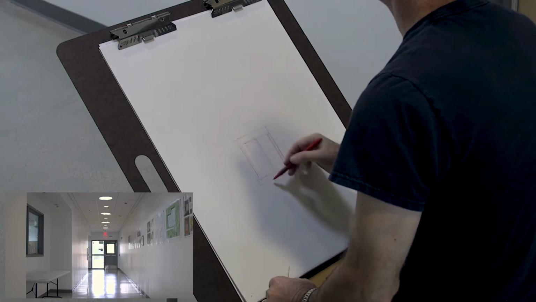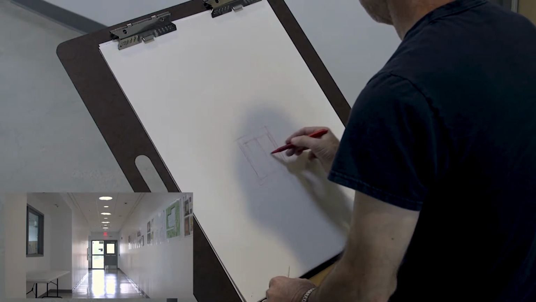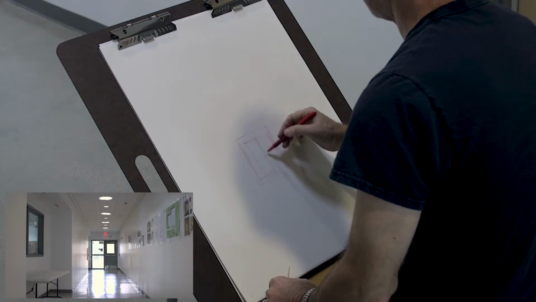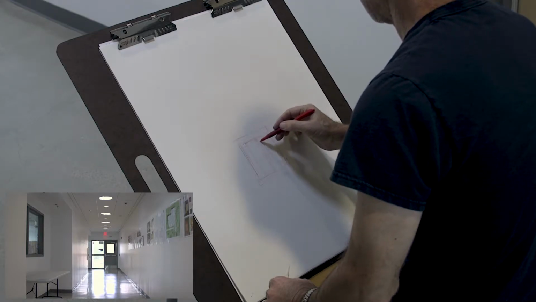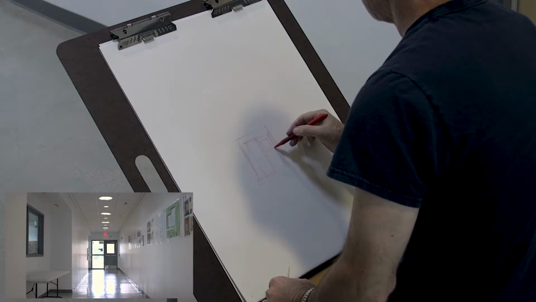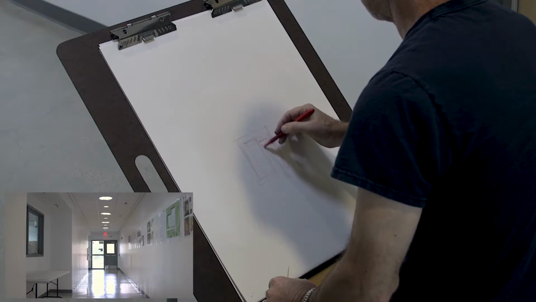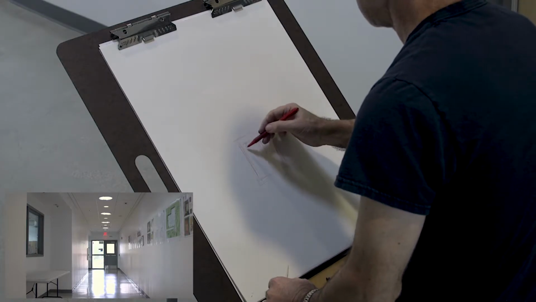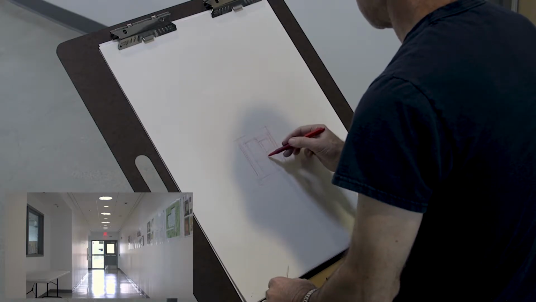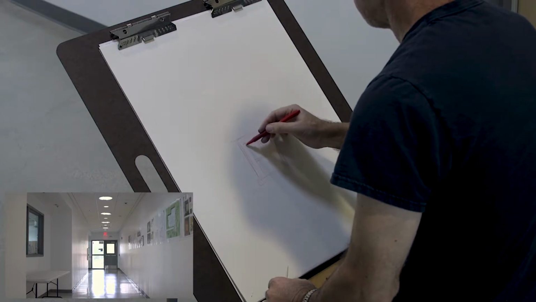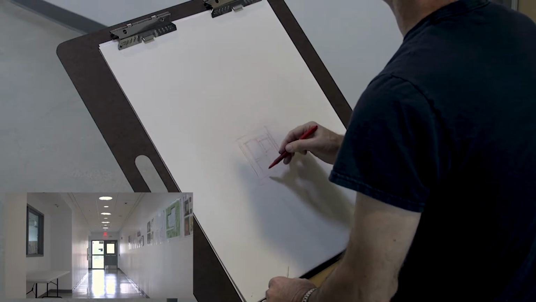So why you're doing this is because you need to figure out where your eye level is, where your vanishing point is, and the only way you can do that is by drawing it. So many times I have students that, I set them in a location at school, and I walk away, and I come back and they're still there and they haven't drawn anything.